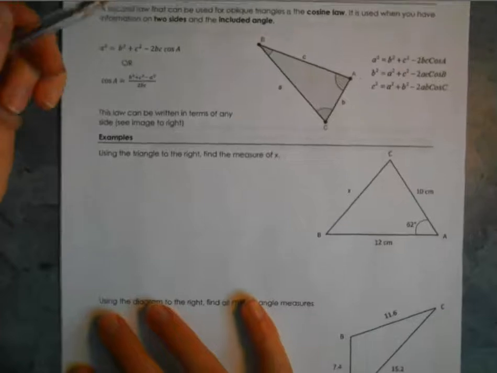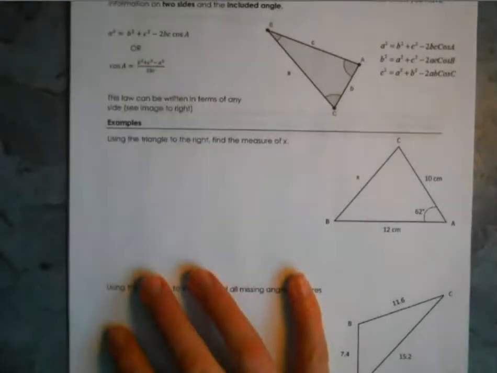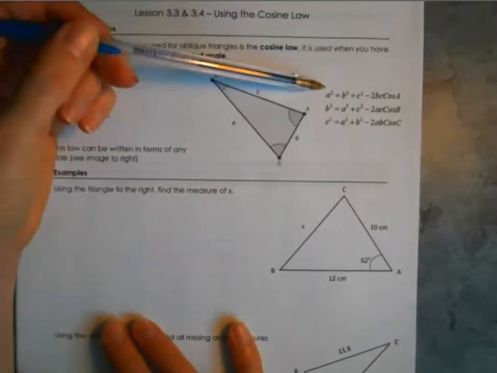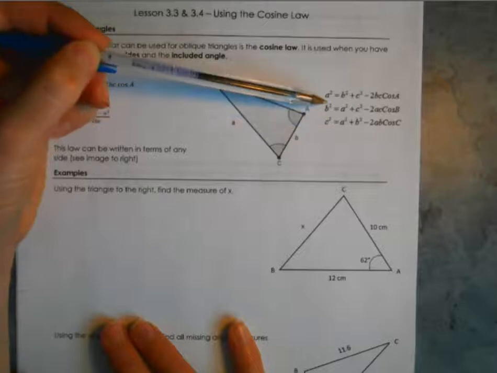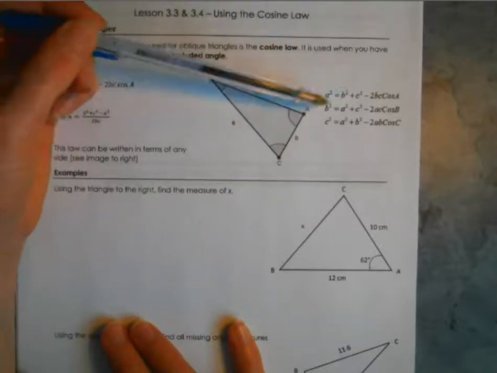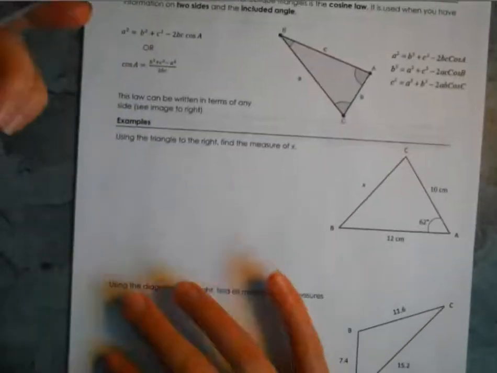We'll start out with a nice straightforward example and go from there. Oh, sorry, one thing to mention too, this is written on the filled in notes: these variations are not going to be on your formula sheet. So you do have to know how to work with the original one to manipulate it for any triangle that you want to work with.